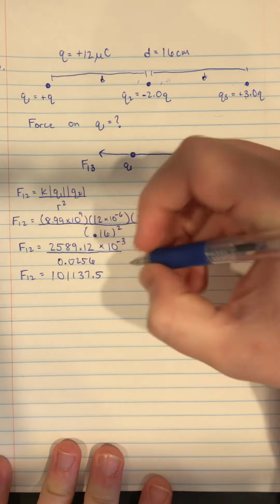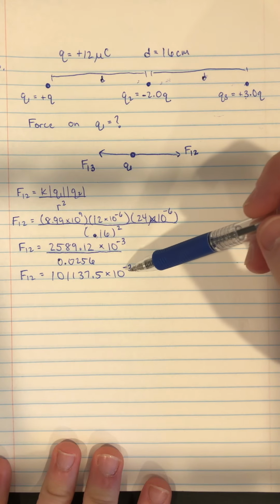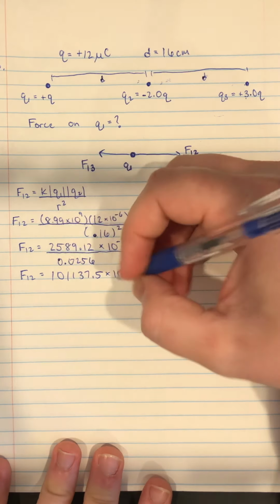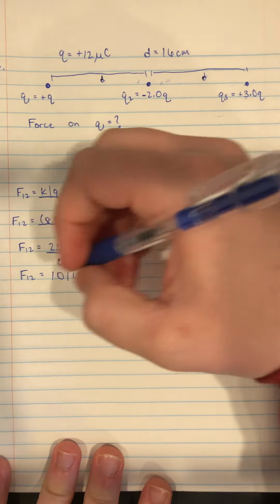$101,137.5 times 10 to the negative 3rd, right? And again, because this is such a big number on this side, it goes more than 3 places, we might as well just rewrite it so that we don't have to use scientific notation.